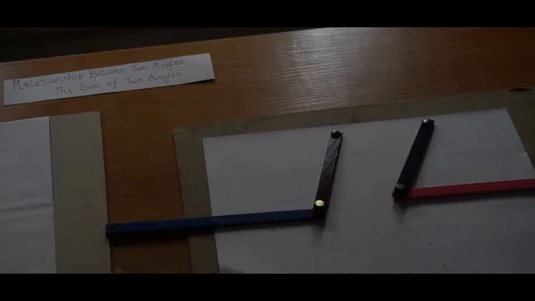Now I have another set of angles here. What kind of angle do we have here? Obtuse angle. What kind of angle do we have here? Acute angle. We have an acute angle here. We have an obtuse angle here. Yes. And look at the vertices. 1, 2. We have 2 vertices. Look at the sides. 1, 2, 3, 4.